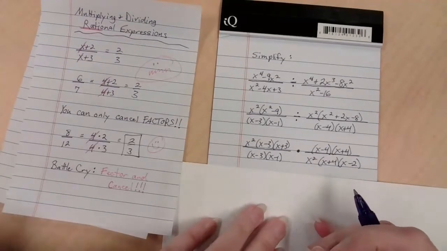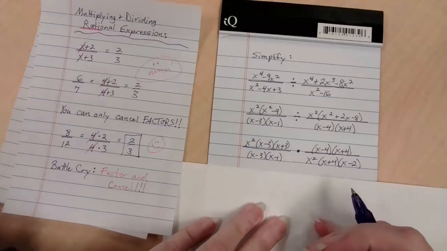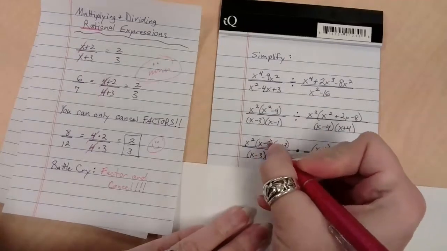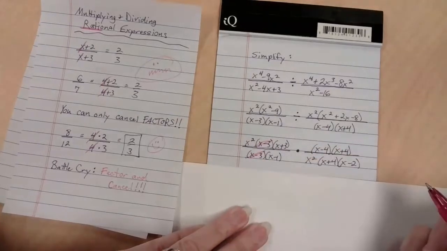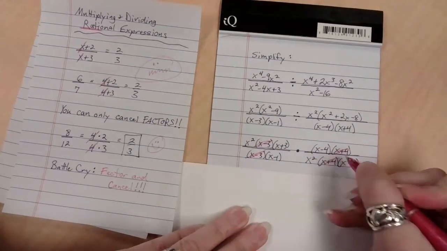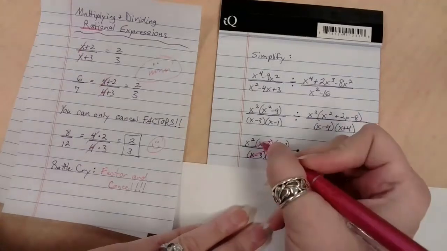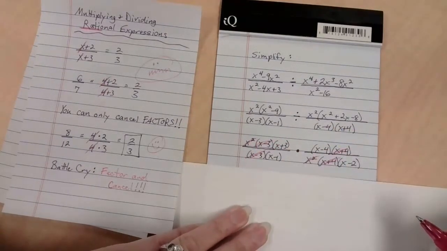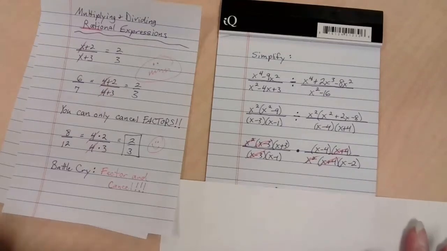We have factored. Now what can we do? We can cancel. How many things can we make go away? Let's see. There's an x minus 3 on the top and x minus 3 on the bottom. Gone. x plus 4 over here, x plus 4 over there. Gone. There's an x squared here and an x squared there. That's gone. I like crossing things off. Did I run out of things to cancel? I think I might have.